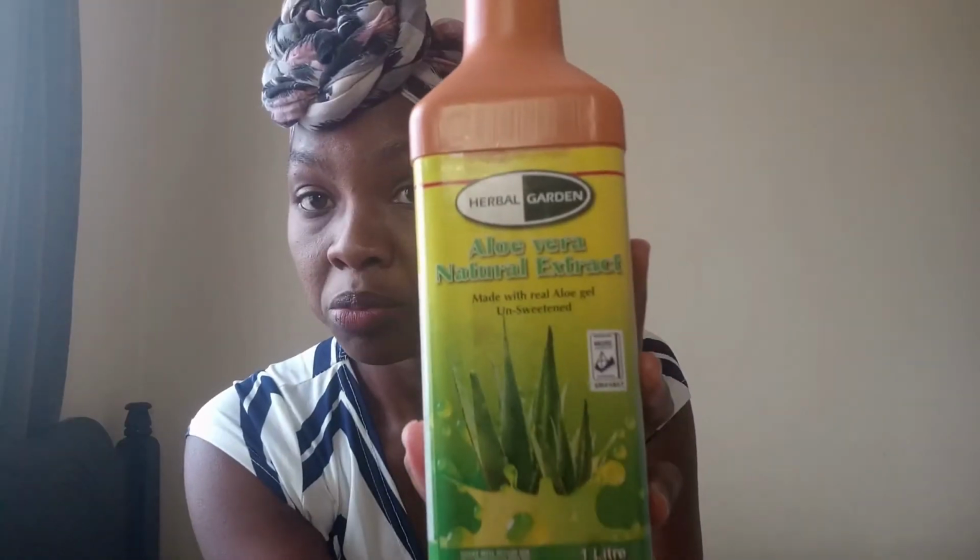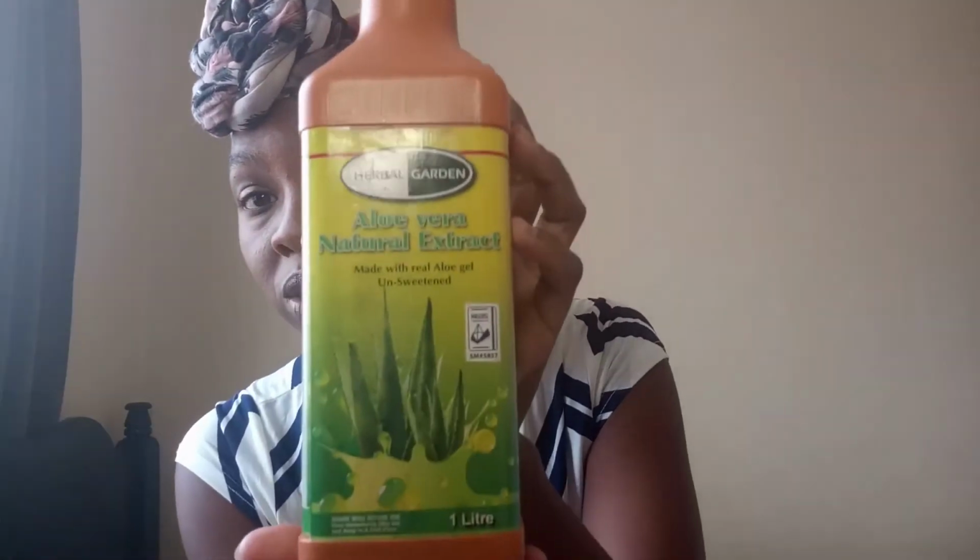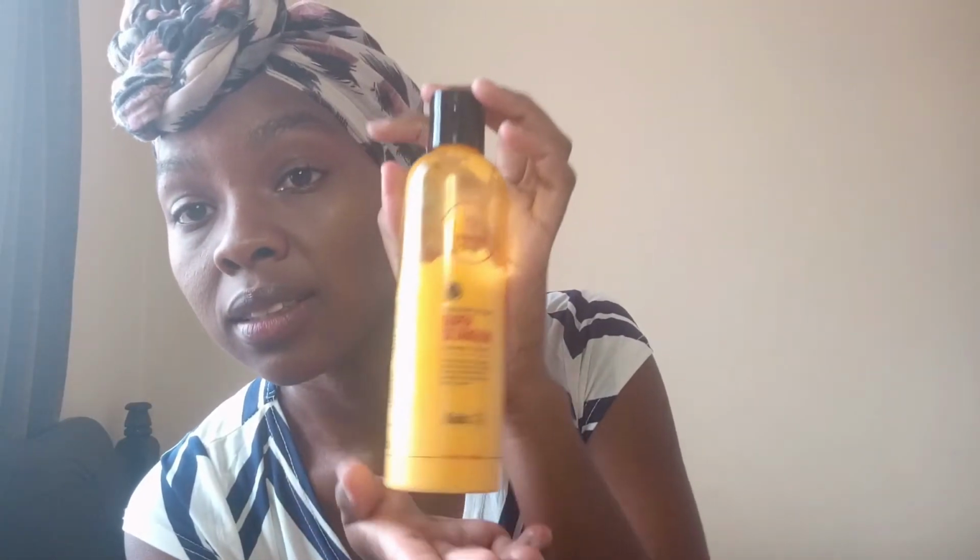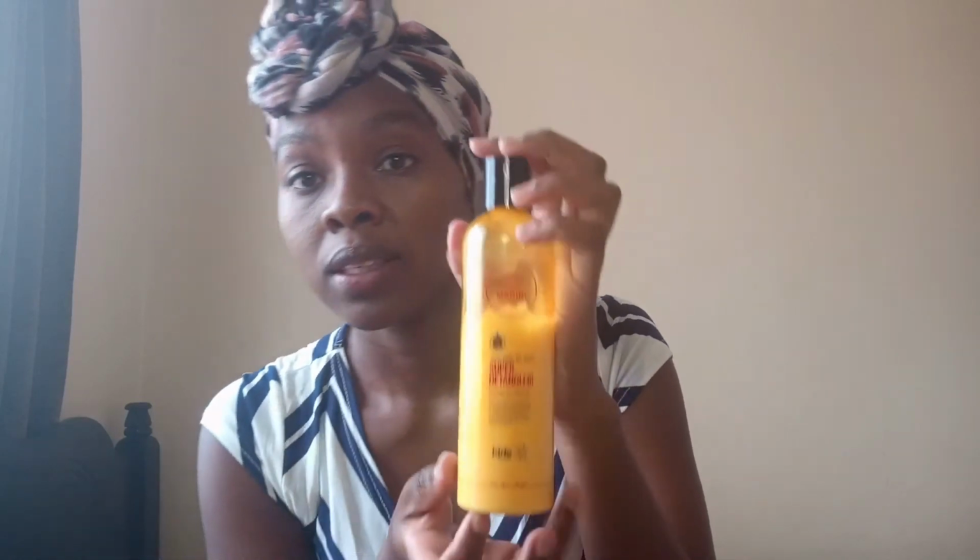So I use this aloe vera juice. You've seen it before as a pre-poo in her spritz bottle, and also as a detangler. I'm gonna do a video on how I use this as a detangler, moisturizer, and as a pre-poo at the same time. I use this detangler as a leave-in. The best thing about this is you leave it as a leave-in. It's the liquid in the LCO method that I was talking about.